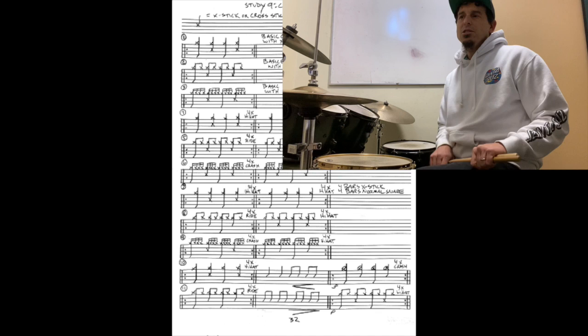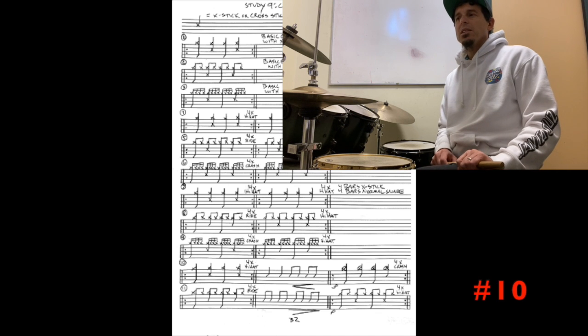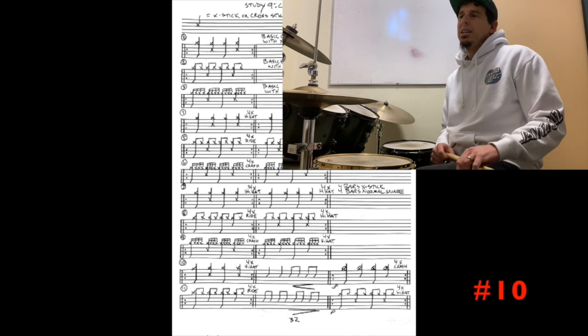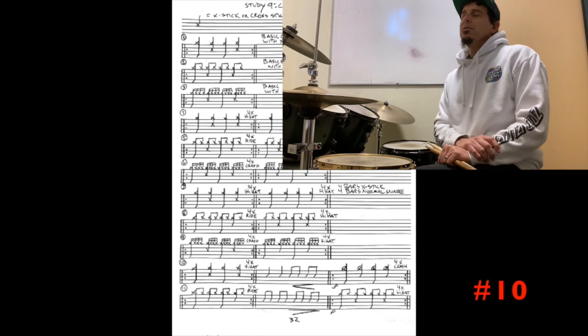For number 10, we're going to do an exercise. We're going to go 4 bars of basic quarter note beat with cross stick on the hi-hat into a 1 bar fill. That fill is going to have quarter notes on beats 1 and 2, eighth notes on beats 3 and 4. And then we'll go to 4 times of regular backbeat at a forte volume, a loud volume, on our crash. So that'll be basic quarter note beats, all crash, forte volume for 4 bars.